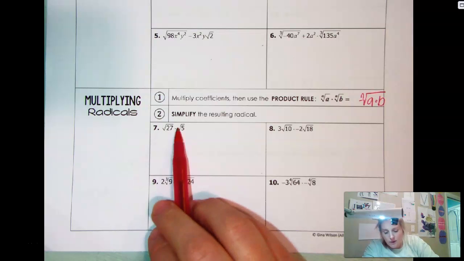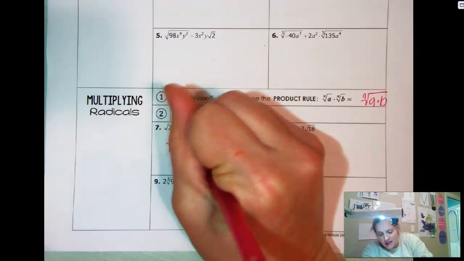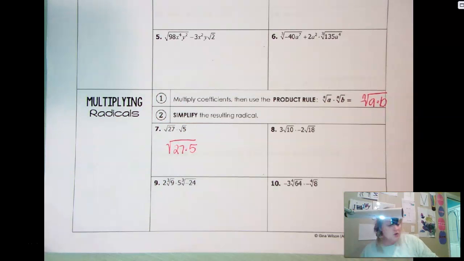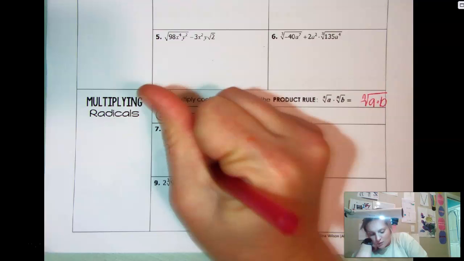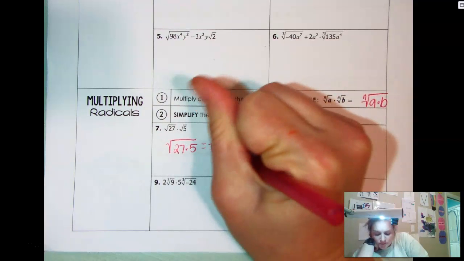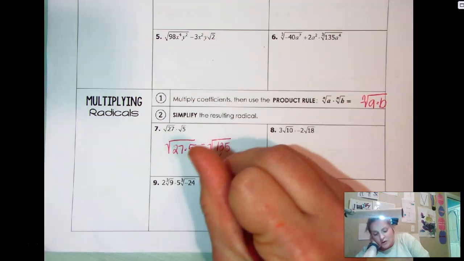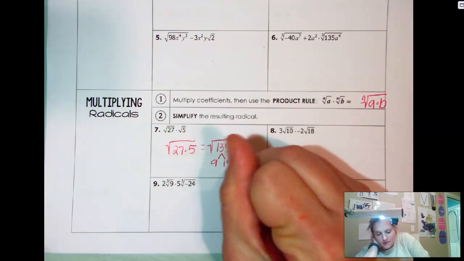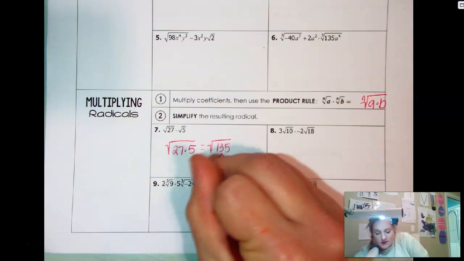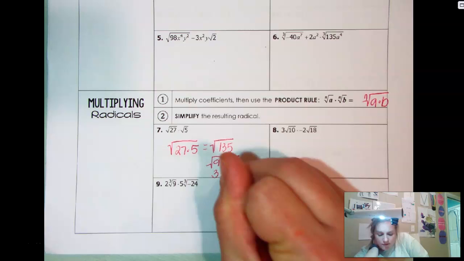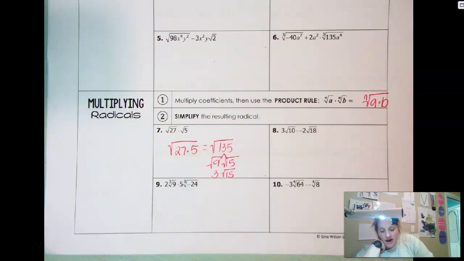These are both square roots, so I'm going to multiply them together. 27 times 5. 27 times 5 is 135. Now, 135 is going to need to be simplified. So you have to find the perfect square that's within 135, which is 9. 9 times 15. The square root of 9 is 3. The square root of 15 is not perfect. It stays in the house. That's your answer.